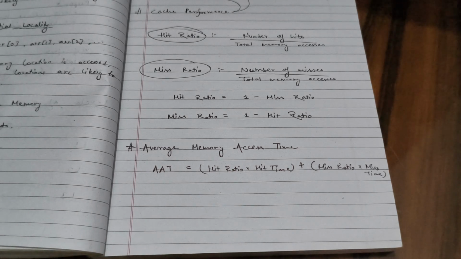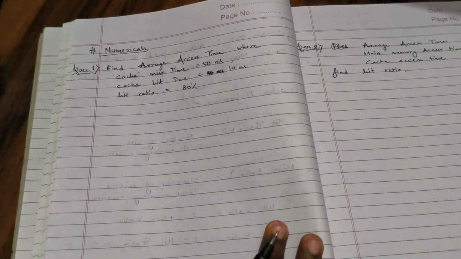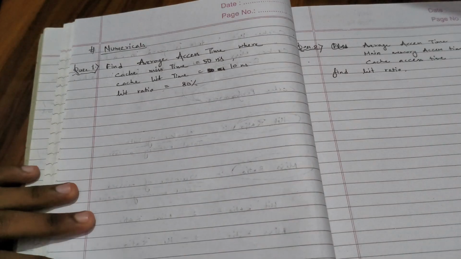Now, since we have discussed the definitions, let us look at some numericals on the basis of these definitions as well as the formulas. Right, so here we are with the numericals.